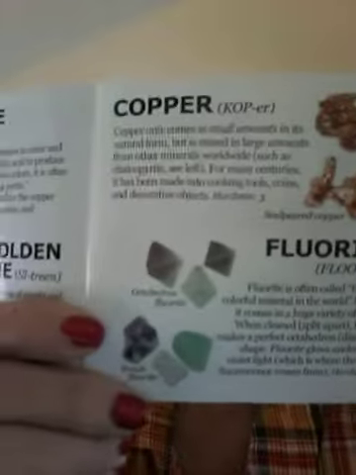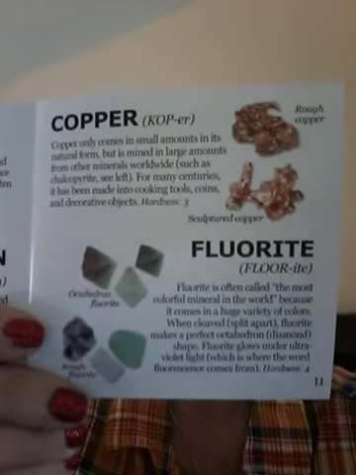Fluorite is another mineral where the apparent color can be different from the color of the streak. Specimens of fluorite can be green, yellow, blue, purple, or colorless. Okay, so I'm going to show you. Let's see if I can find some fluorite in here. I'm sure I can find a picture of fluorite. So here, look at fluorite. There's copper. But look at the fluorite. Look at all the different colors of fluorite you got here.